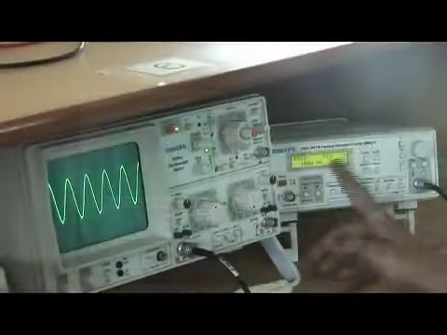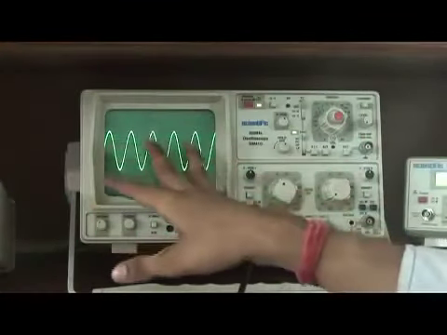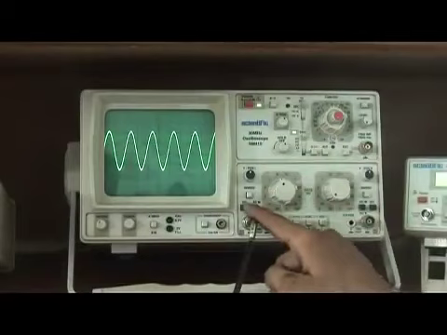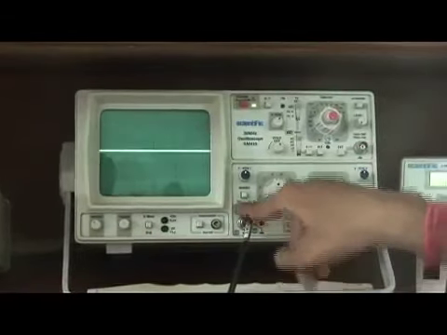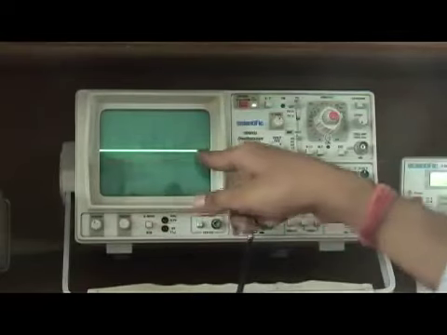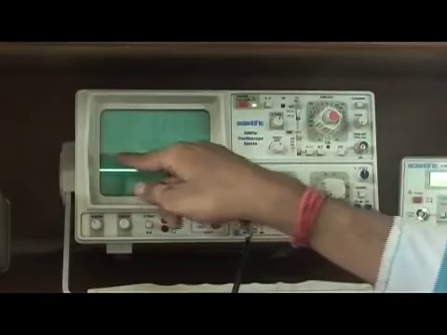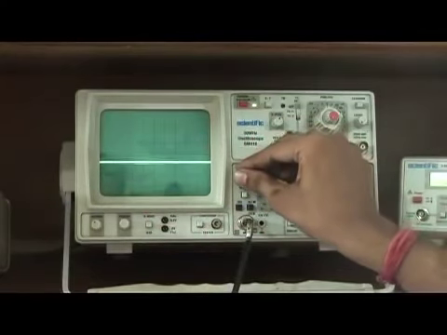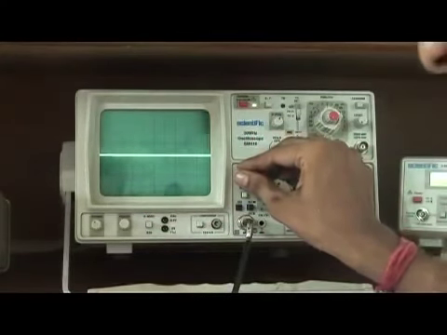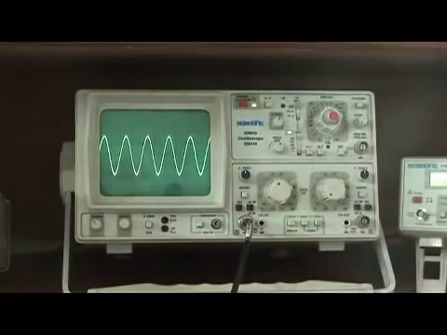Now whatever is being generated, we have to view here. You don't worry about what the signal is being seen here. First of all, use this point called ground, GND. When you press it, it gives you a straight line. Now you have to set this straight line using this Y position movement to the center of the screen. That means here, I have set this in the center of the screen. Now I have to release the ground.